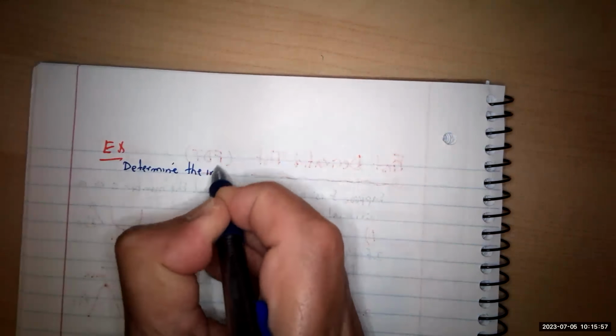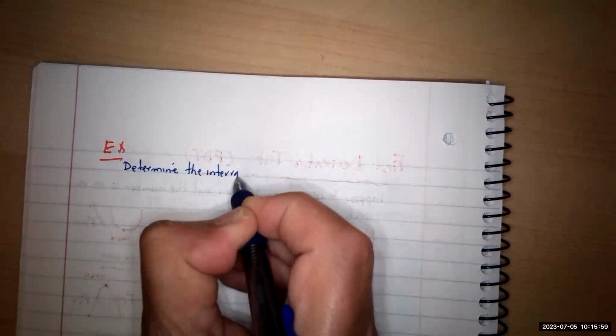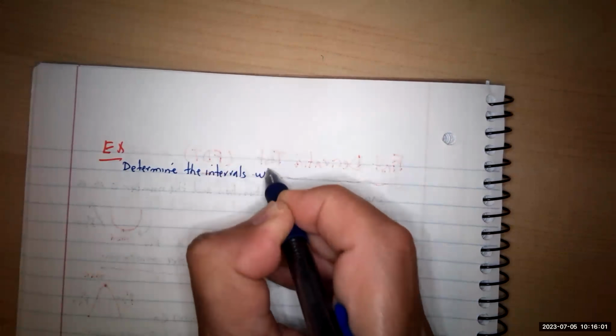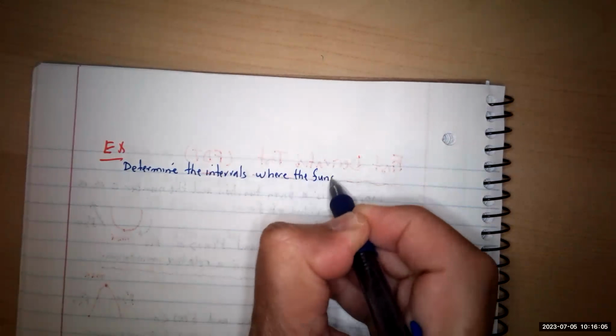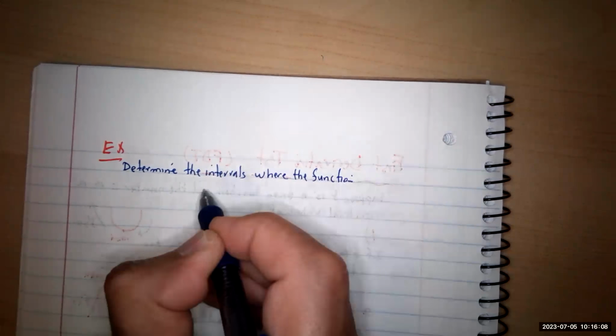We wanted to determine the intervals where the function, one of those trigonometric ones.